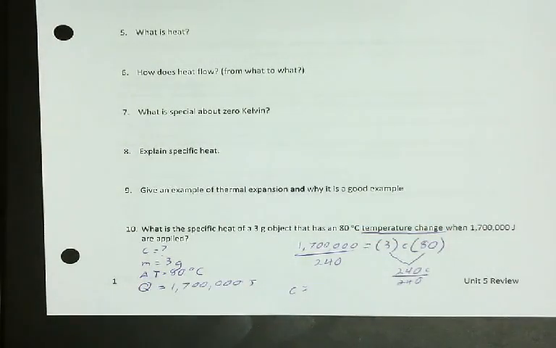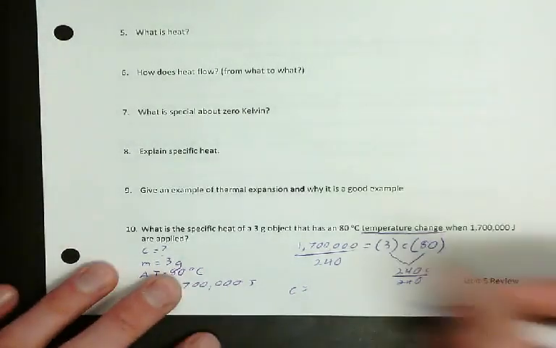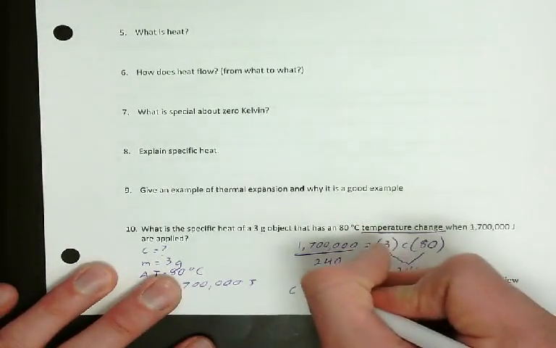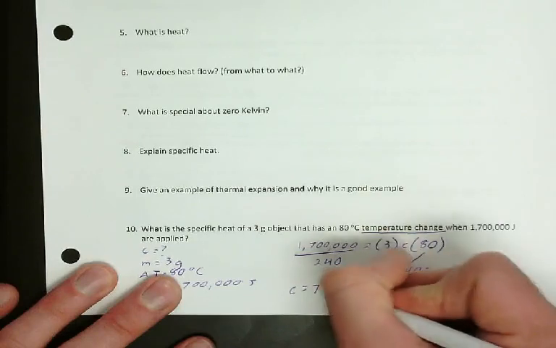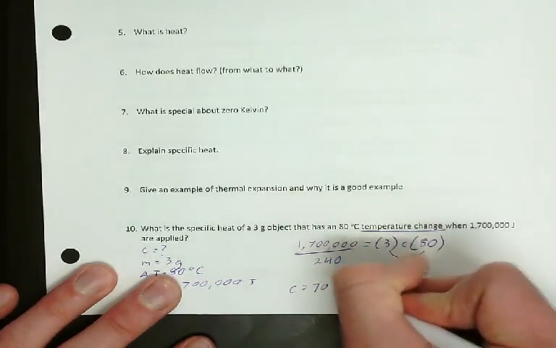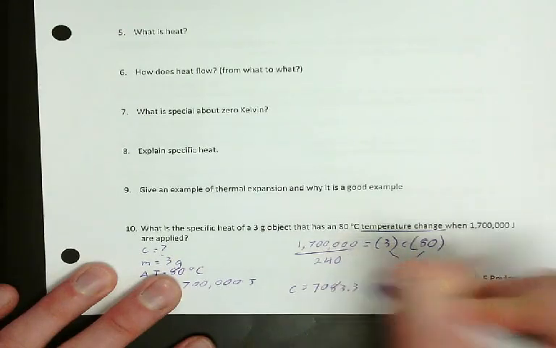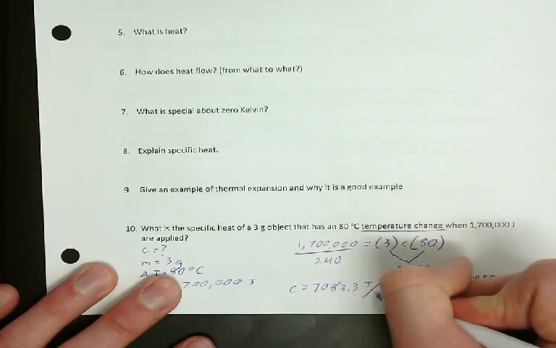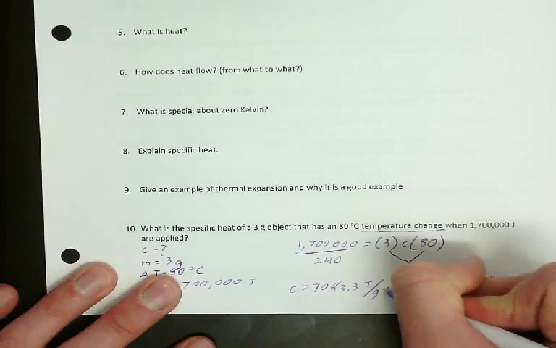And I get C equals 7,083.3. You can write this in scientific notation if you want, but you don't have to. And the unit is joules per gram degree Celsius.